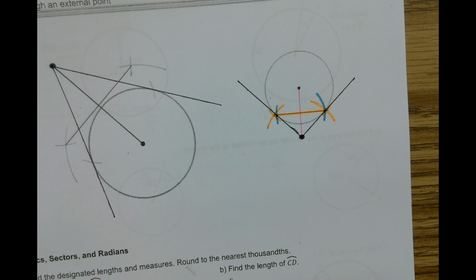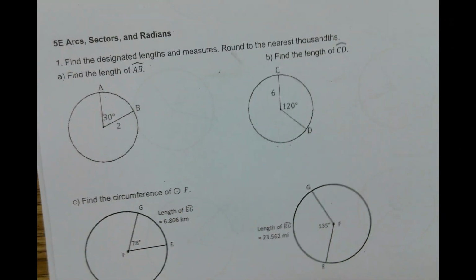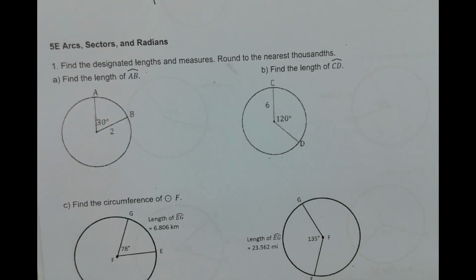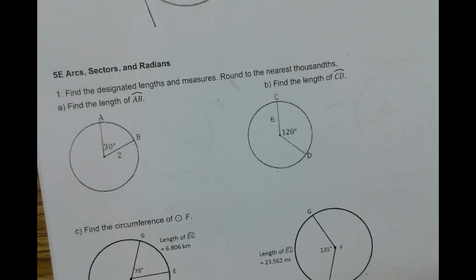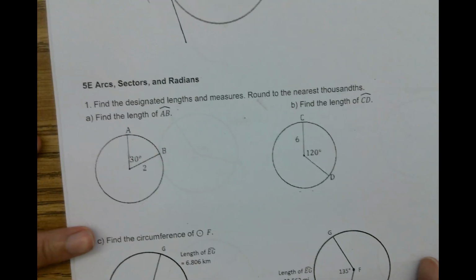So that's 5D. Last section, 5E. Thank you for hanging in there. So last section, 5E, is on arcs, sectors, and radians. We got a while to go. So let's do arc length.